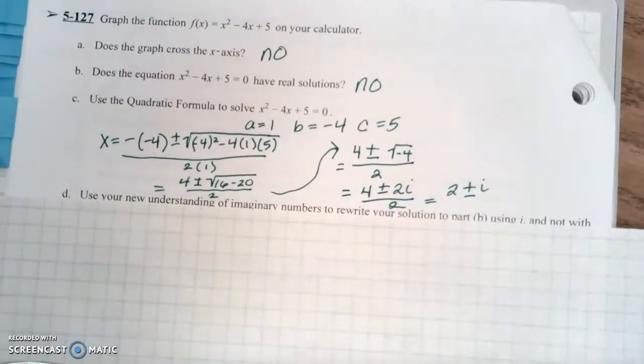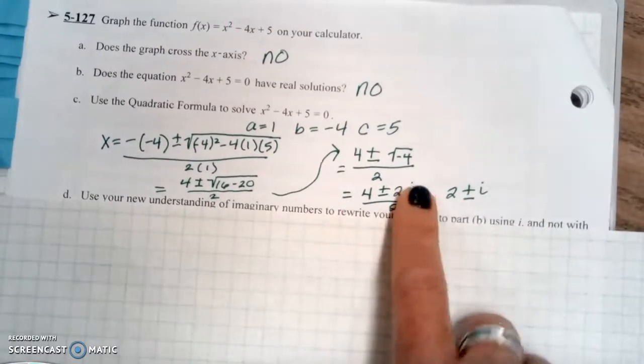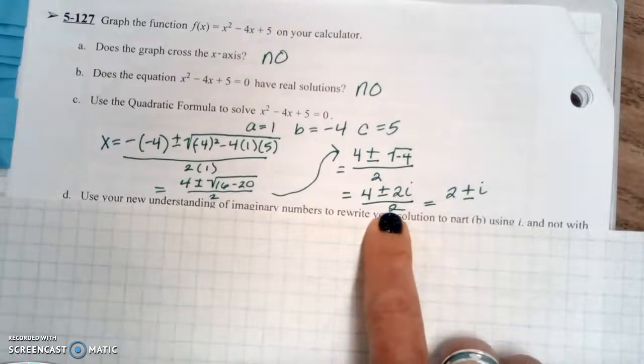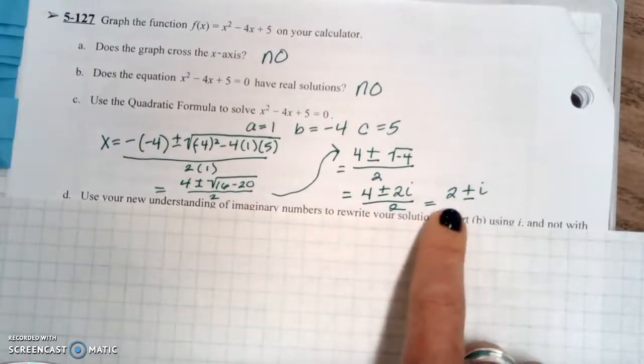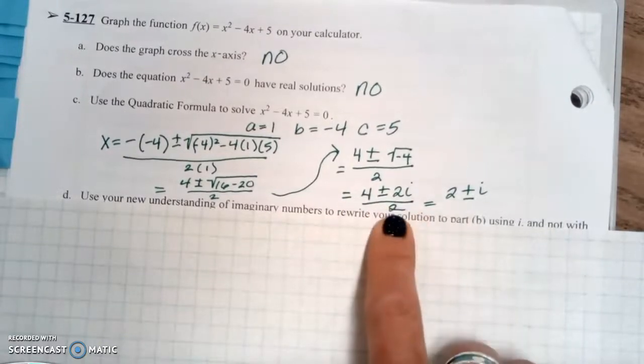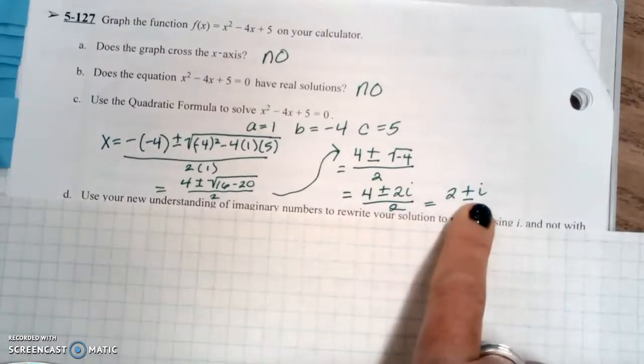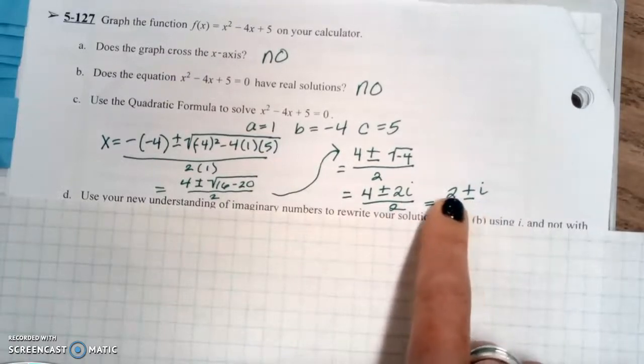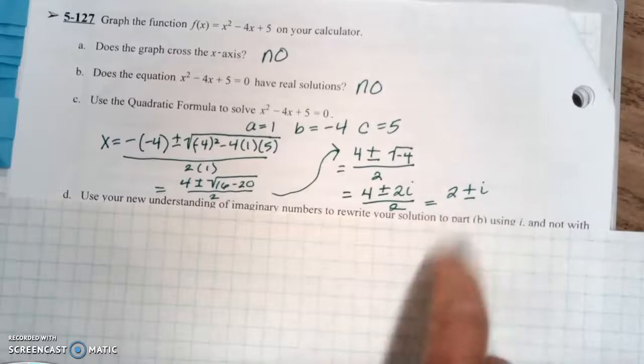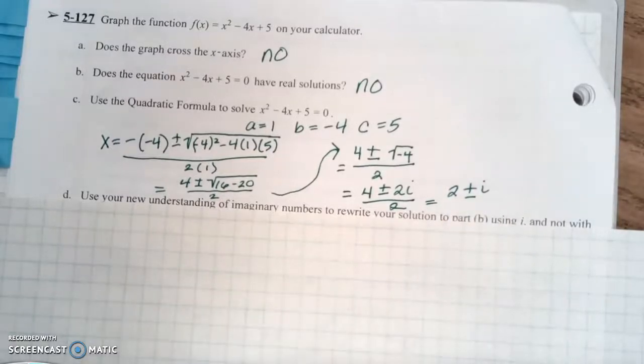And normally you'd be done, but in this particular case, both of these terms are divisible by 2. So 4 divided by 2 is 2, and 2i divided by 2 is just i. So the answer is 2 plus or minus i, which is not a real number, which is why this quadratic does not cross the x-axis.